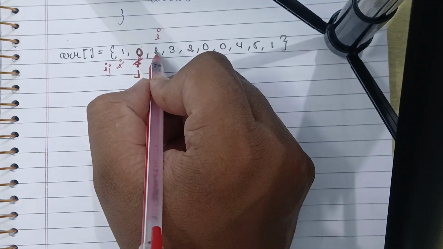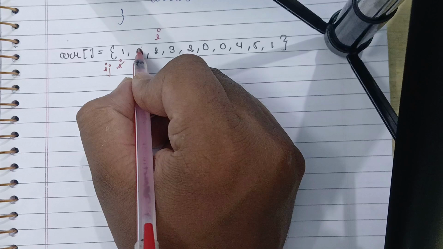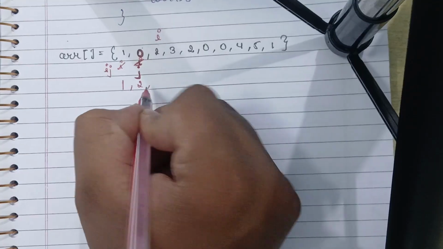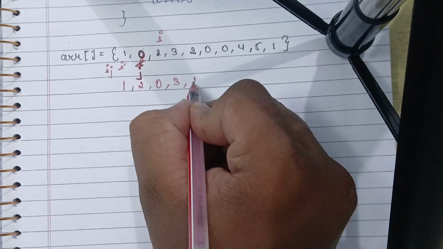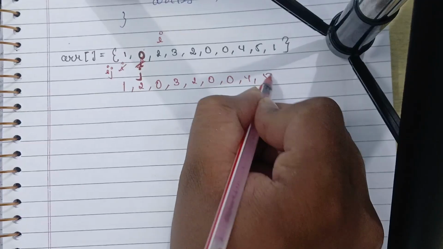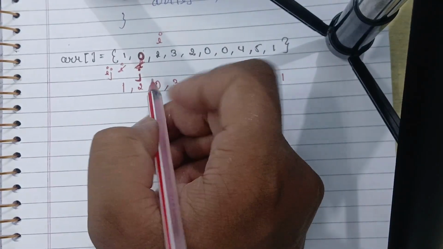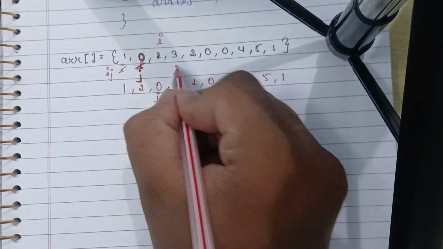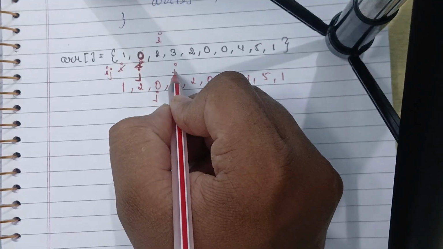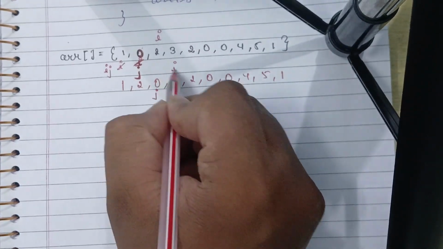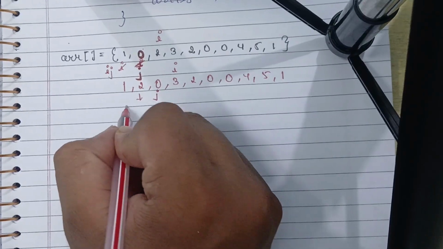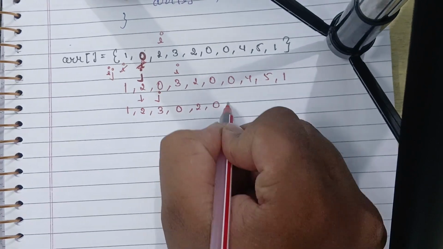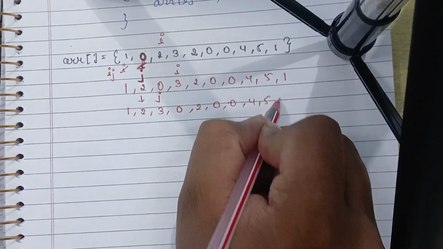Since I found the non-zero element, just swap with it where the j is. So what it will do is like that: 1 2 0 3 2 0 0 4 5 1. Okay, now j pointer will also move forward, and I pointer will also move forward, and again it finds that I is a non-zero element, so again it will swap it. So next time it will be 1 2 3 0 2 0 0 4 5 1.